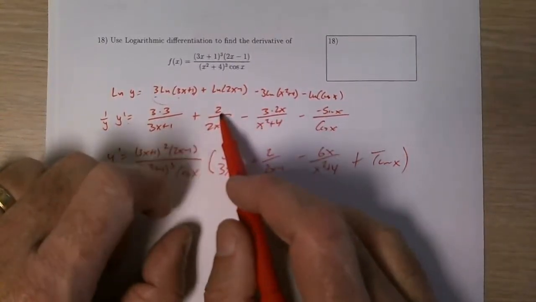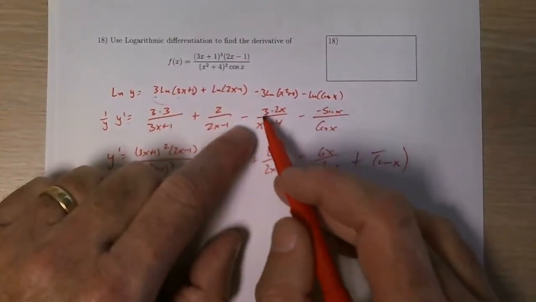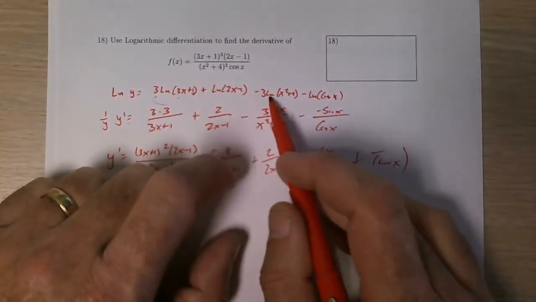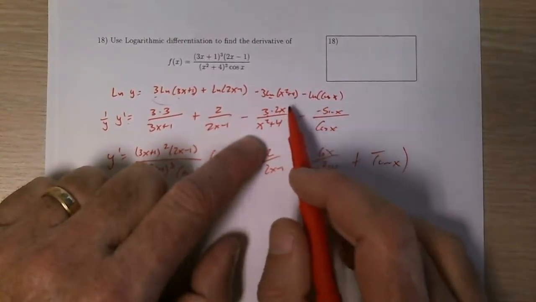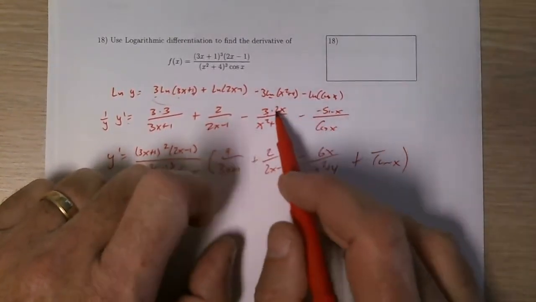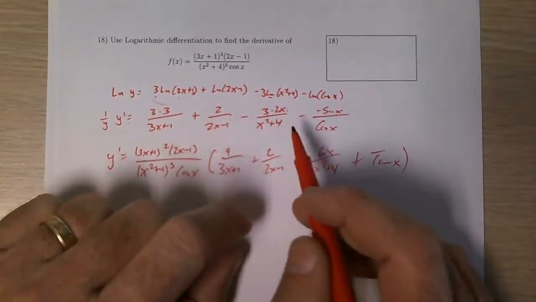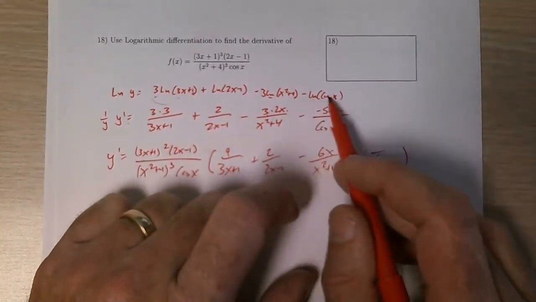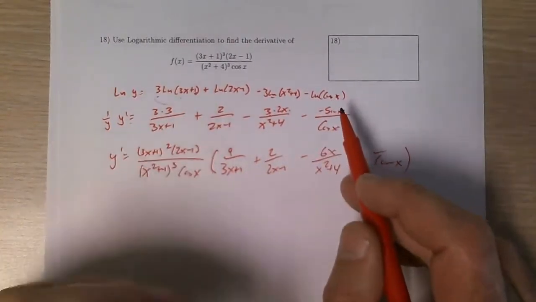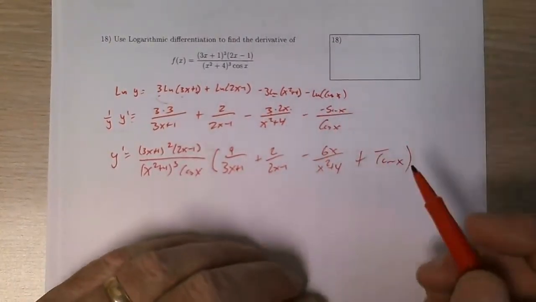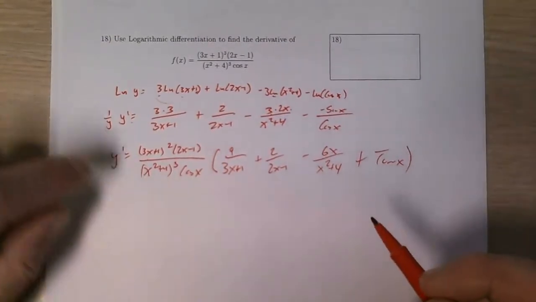The 2 comes out. This one right here, the minus 3 comes along for the ride. The derivative of the log of this thing is 1 over this thing times the derivative of that thing. And the derivative of x squared plus 4 is 2x. So there's that. And then similarly here, the cosine goes in the bottom. The derivative of the cosine of x is minus sine x. The minus minus will become a plus in the end here.